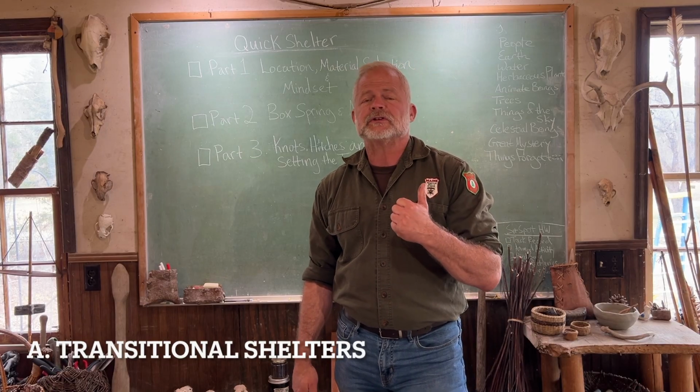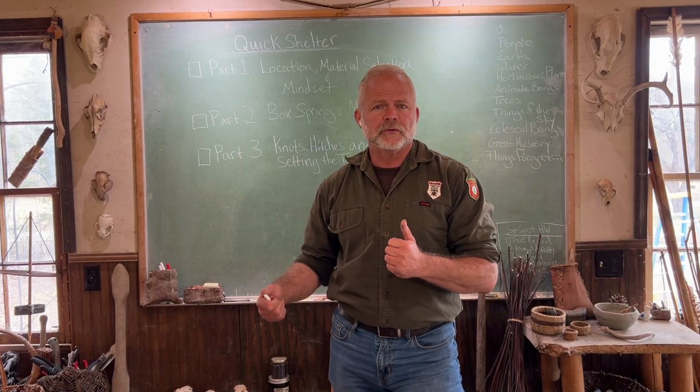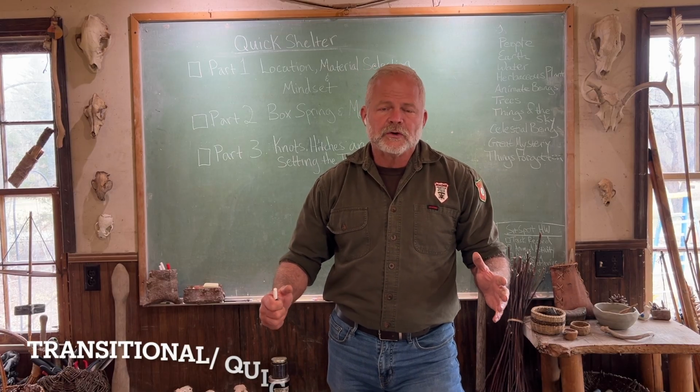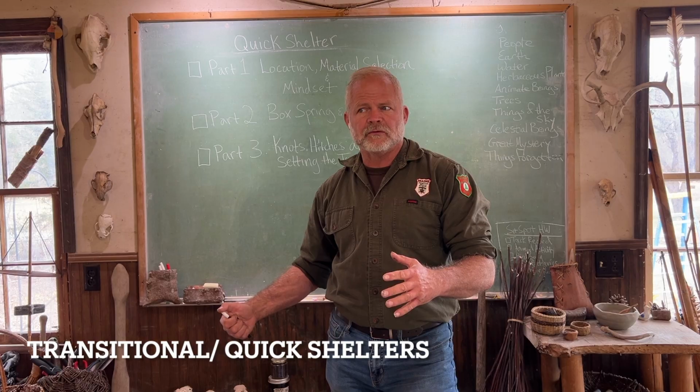Transitional shelters, which include the quick shelters in the previous series, and debris huts, which will be the start of this series. So we have transitional shelters, which are designed to address an unexpected situation, whether you've just landed into a place for the first time, the power has gone out, or you broke a leg. We need something that is quick and effective to get you out.